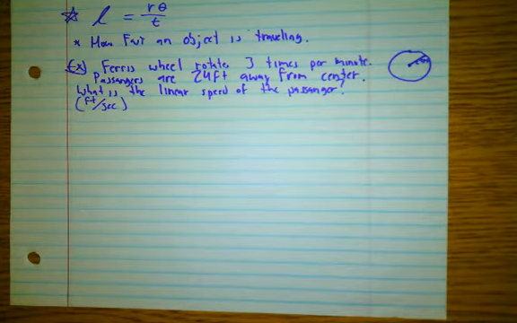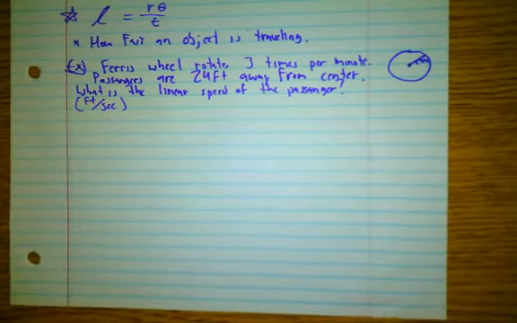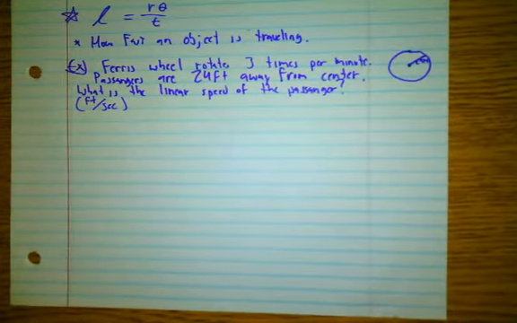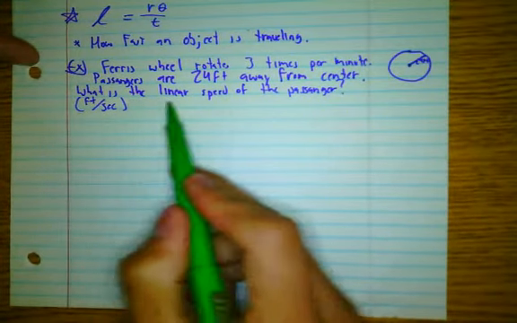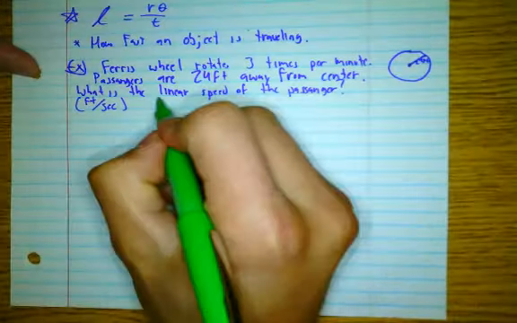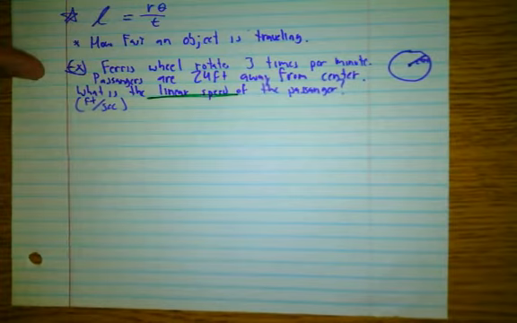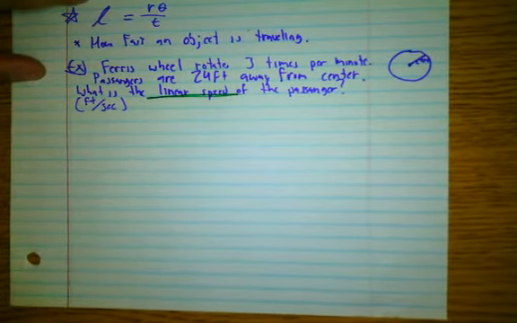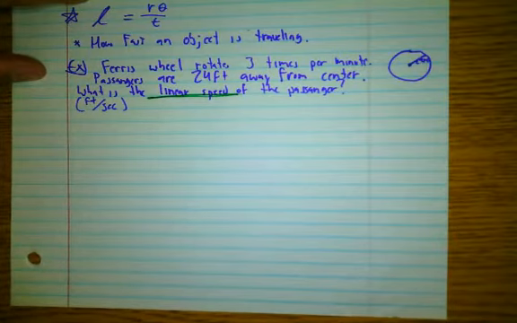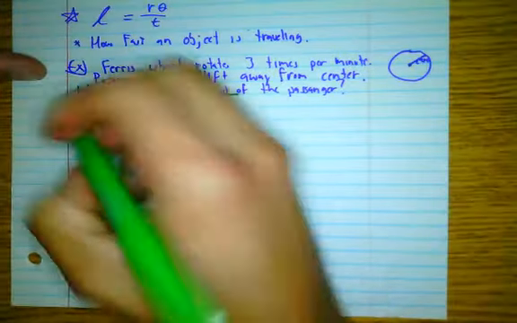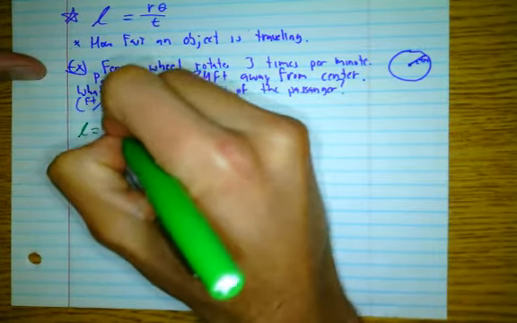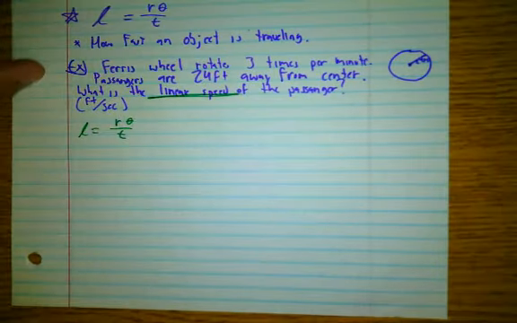Here's one strategy that I use for word problems. You don't have to do it. This is just my suggestion. I like to read the problem, and I like to focus on the final question, which is what I'm trying to answer. The final question is, what is the linear speed of the passenger? I like to always underline or highlight because that's my goal. I'm looking for what? Linear speed. So how do you find linear speed? Well, we just learned that to find linear speed, it is r theta over time. So I like to write down the formula.